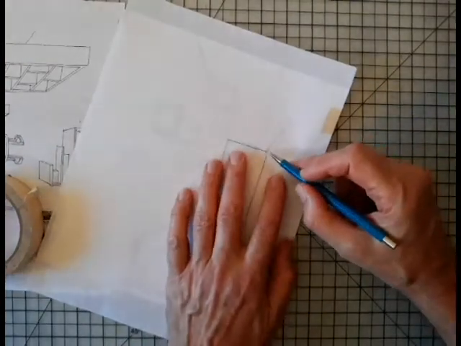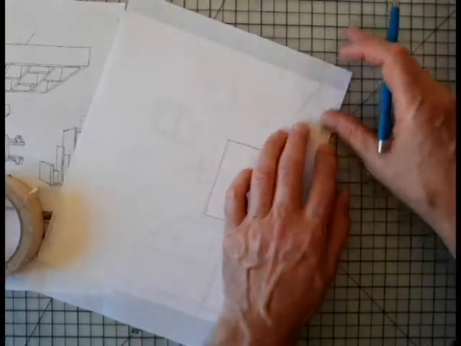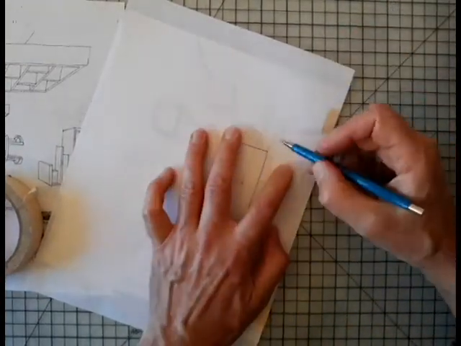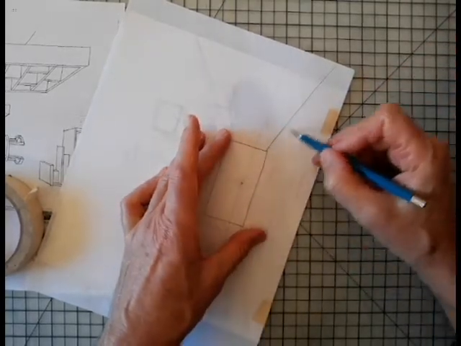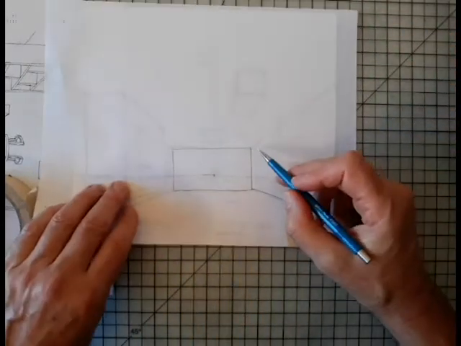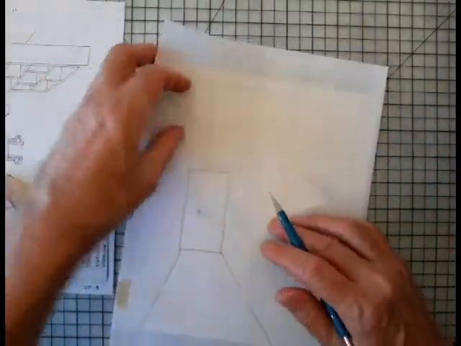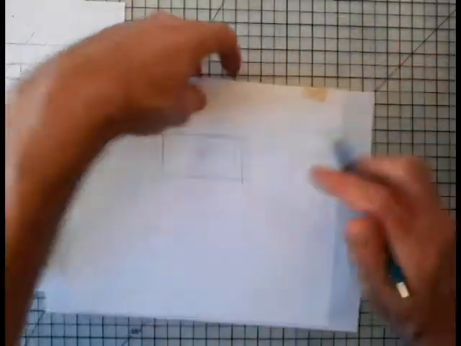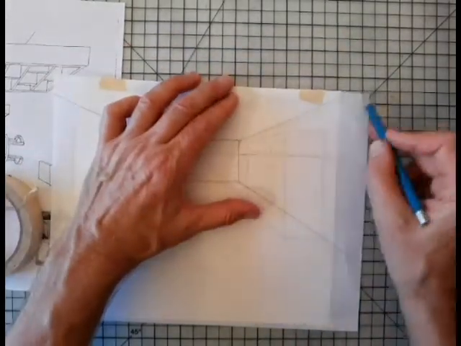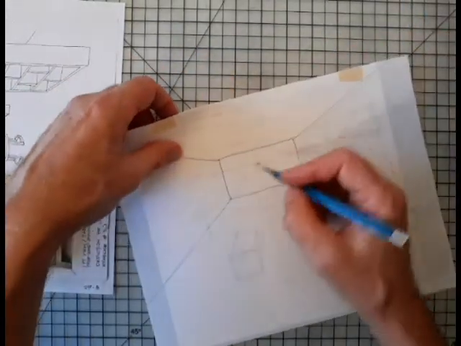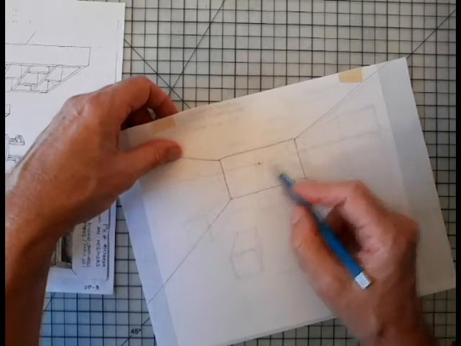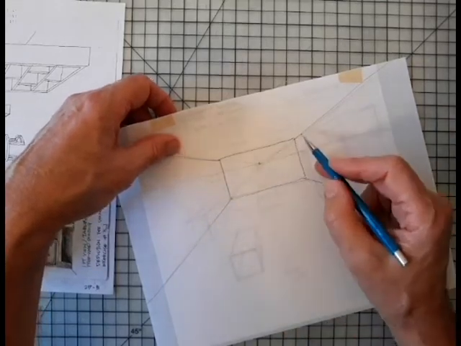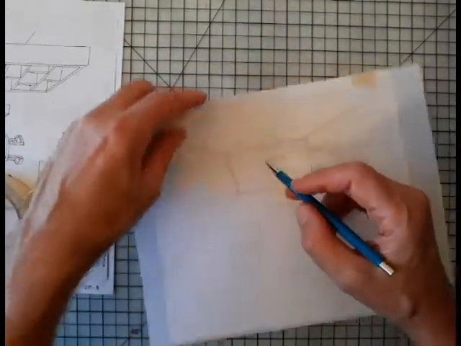I'm looking at this wall going this way. I'm not drawing too darkly yet because I'm going to draw furniture over top of it like here, right? So maybe I'm using my 2H pencil to set this all up. I went to X across the corners.